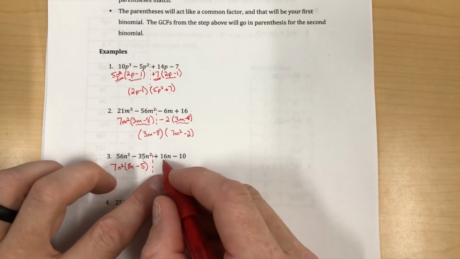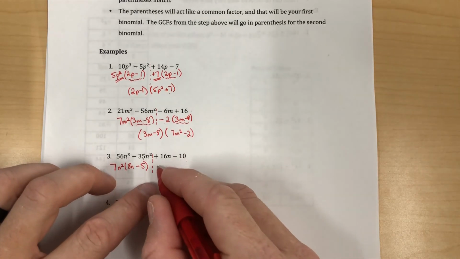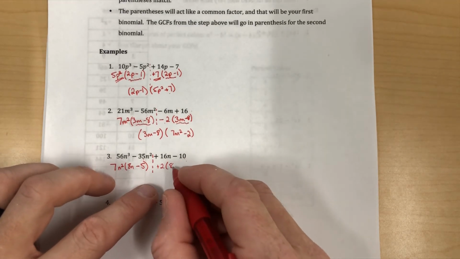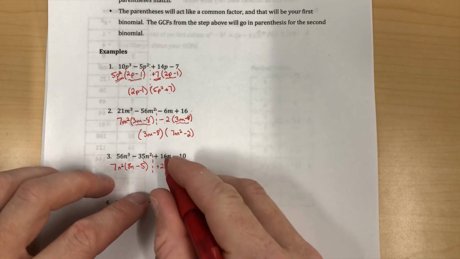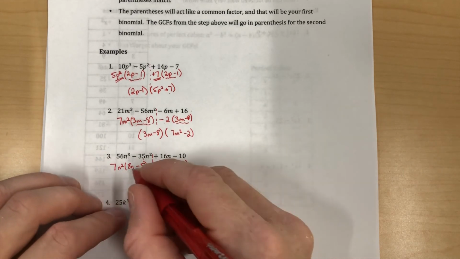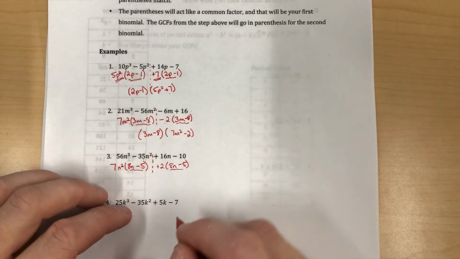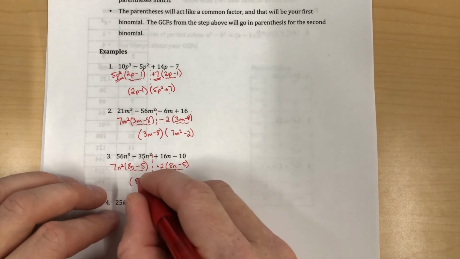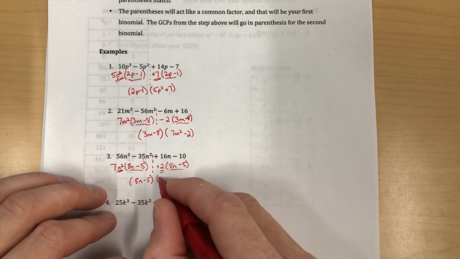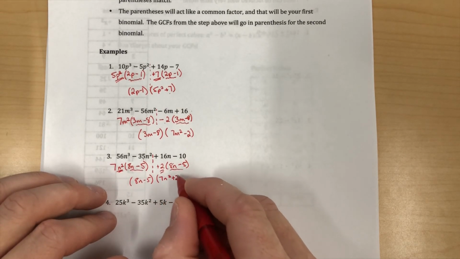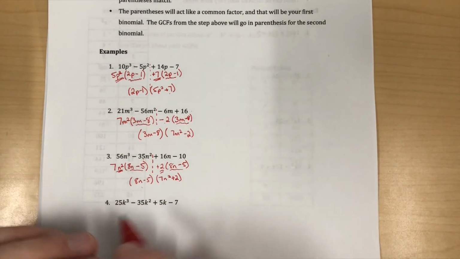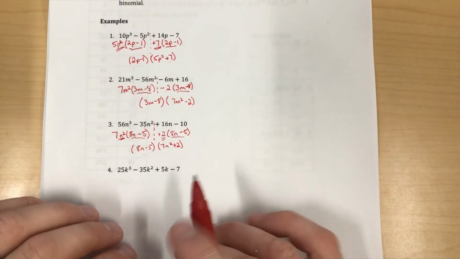On this side, 16 and 10, you'd have a 2 in common. 2 times 8 would give you 16, and we'd need to leave the n in there. So when we do 2 times 8n, we'd get 16n. And then 2 times negative 5 would give you negative 10. The parentheses match, so we could say that's 8n minus 5. And our other parenthesis here, the 7n squared plus 2. Again, it doesn't matter which order you put the parentheses in, just that the things in the parentheses are all there. Let's look at our last example.